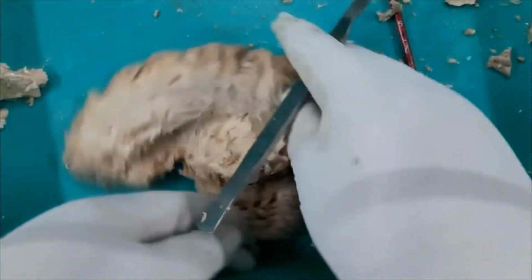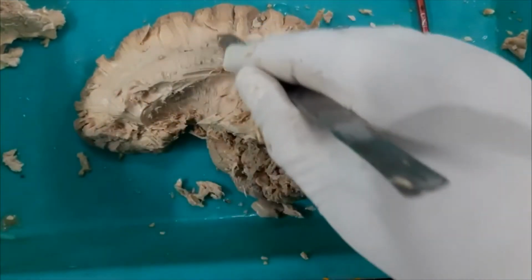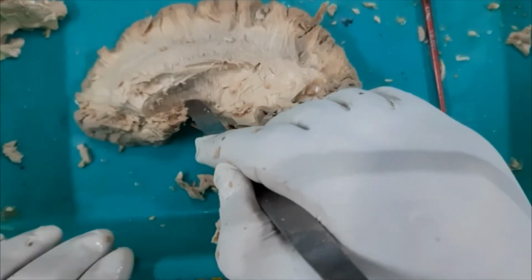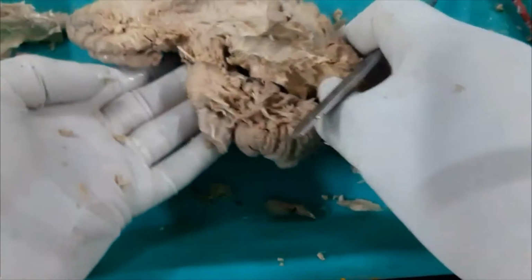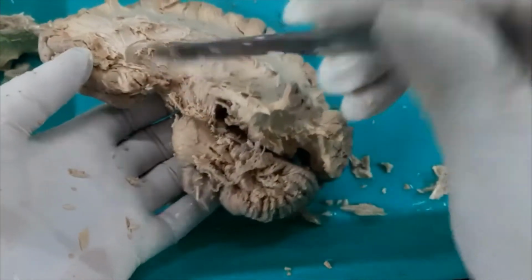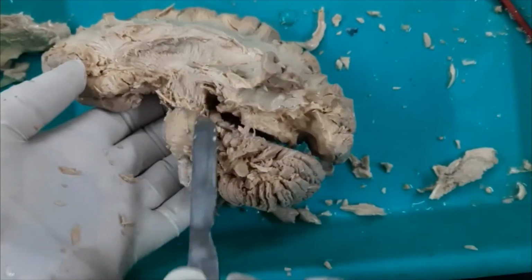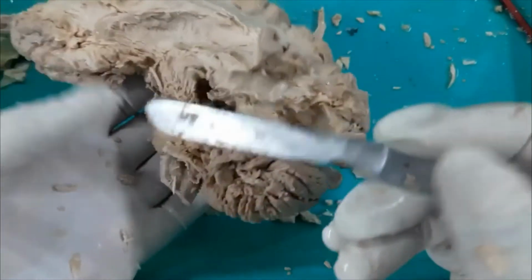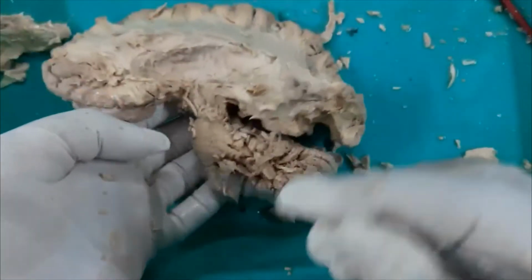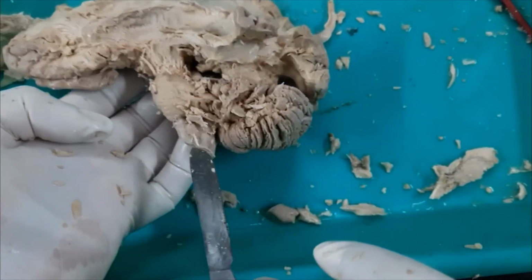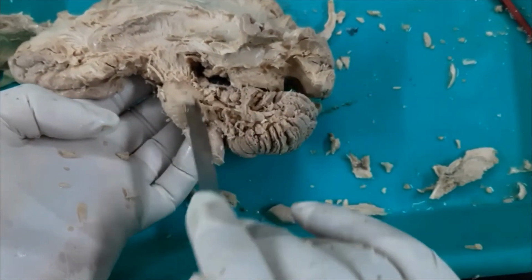This is the corona radiata, these are the corona radiata fibers coming from all around. Then this corona radiata becomes the internal capsule as it lies deep to the lentiform nucleus, and I have completely removed the lentiform nucleus, and then its continuity is seen in the midbrain in the crus cerebri, or cerebral peduncle, and then these fibers will go into the pons, and then into the pyramid.